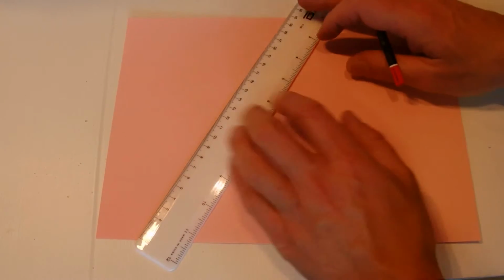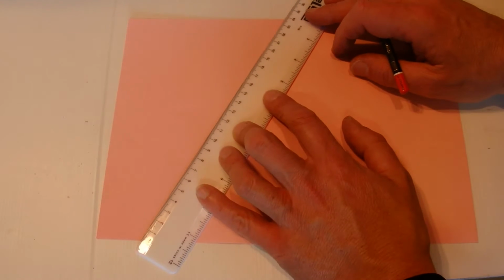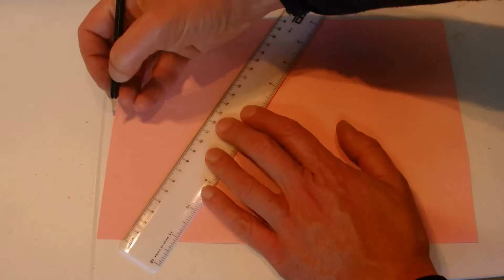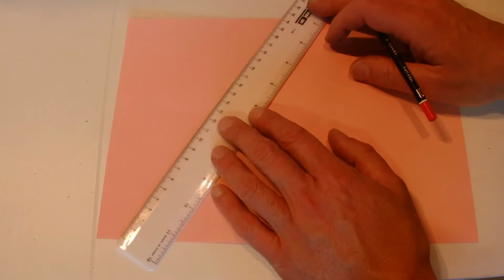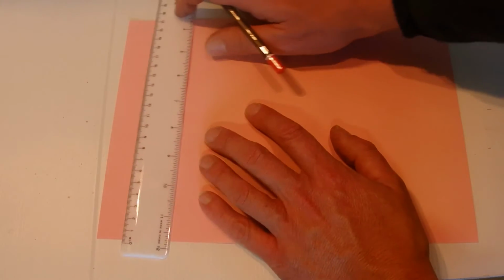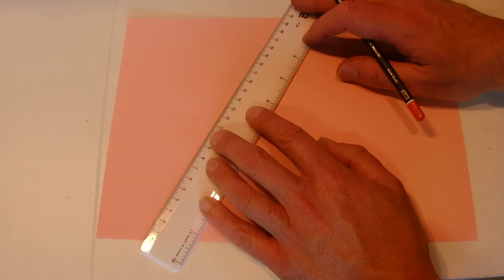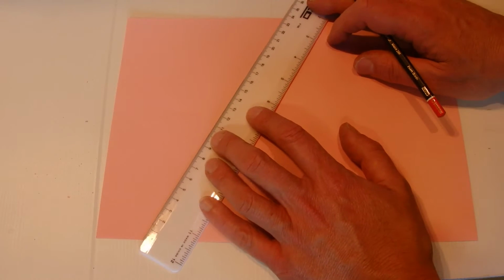Hi there. Today I'm going to show you a couple of little non-standard ways to find the middle point of a piece of paper without having to do any sort of complex calculations.